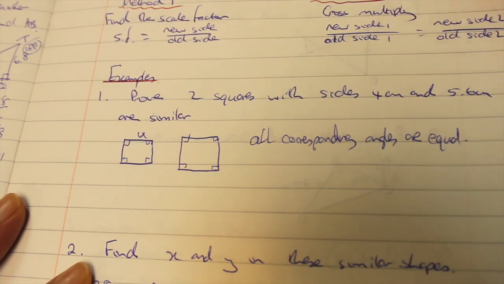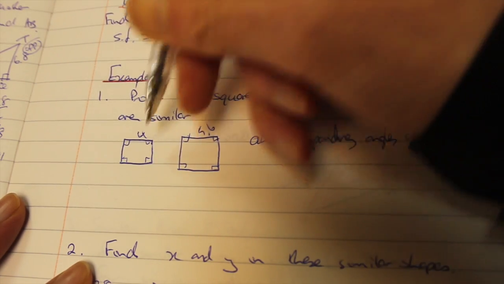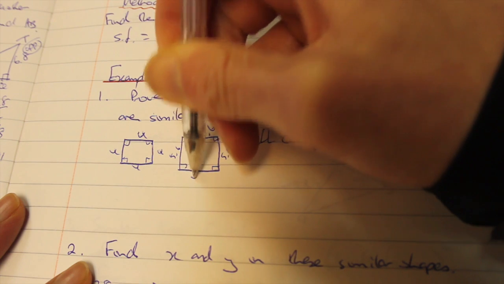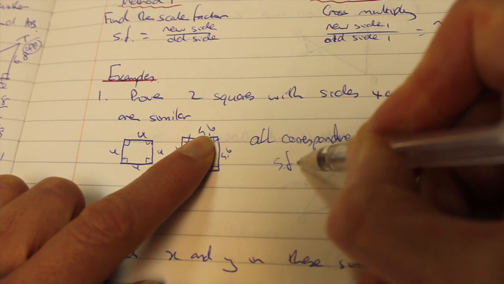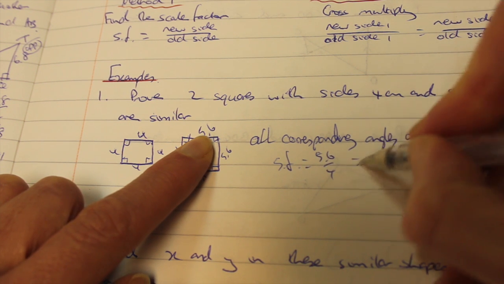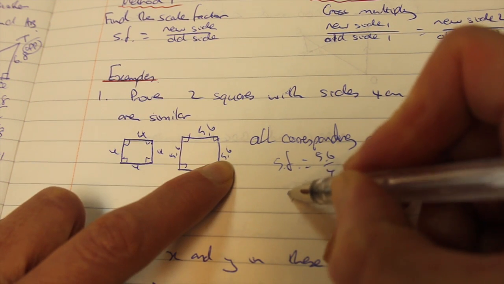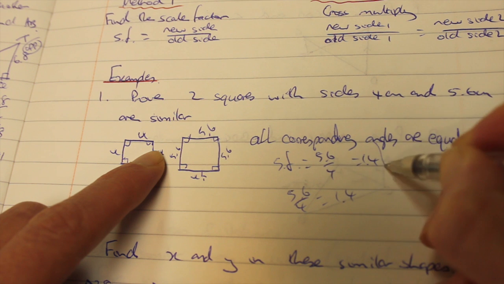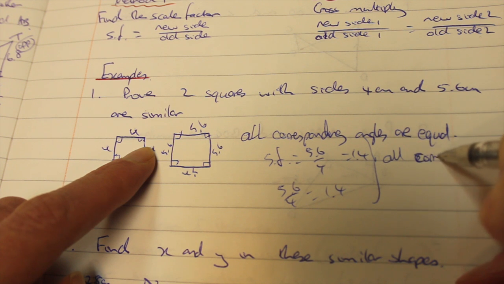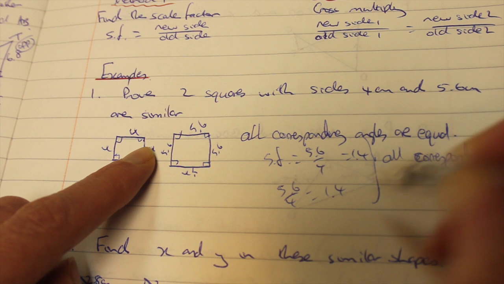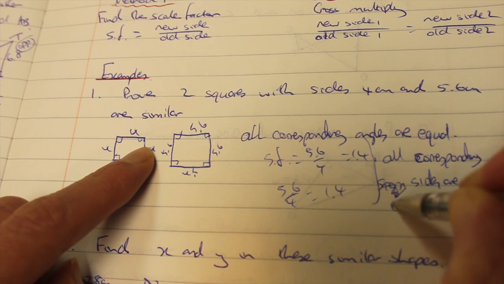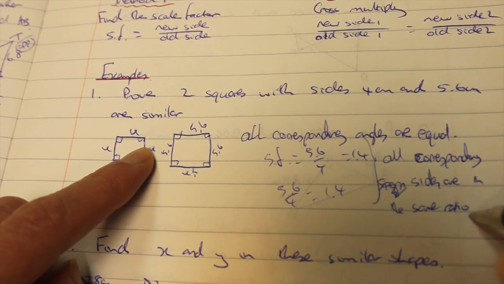Now you want to check the ratio for each side. So if you take each side in turn, you can see, if I take the top, the scale factor is 5.6 over 4. 5.6 divided by 4 is 1.4. If I take these two sides, 5.6 divided by 4 is also 1.4. So you can just simply state all corresponding sides are in the same ratio or have the same scale factor, both means the same.